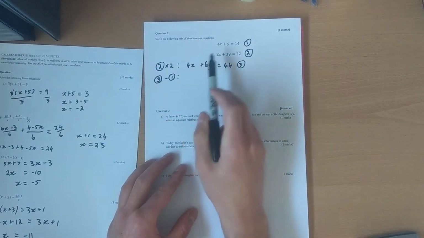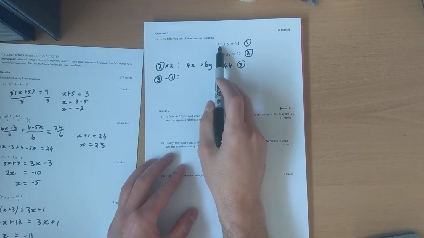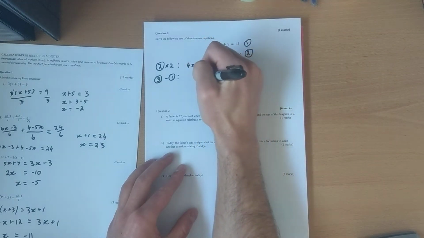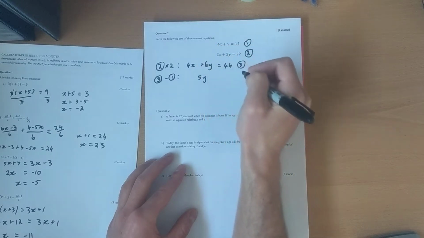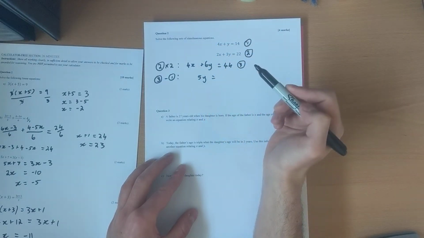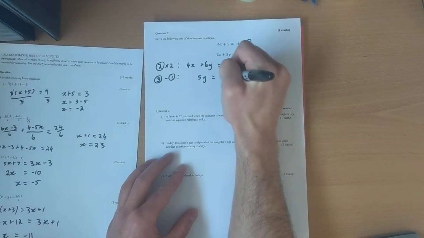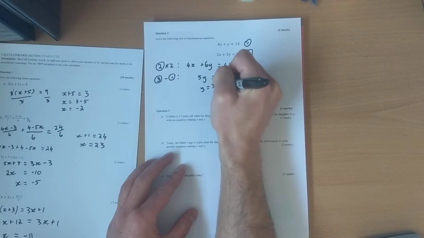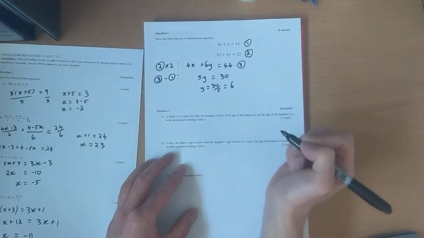So that gives me 4x minus 4x cancels, which is exactly what I want. 6y minus y gives me 5y. And that equals 44 minus 14, which gives me 30. Therefore, I get that y equals 30 over 5, which equals 6.